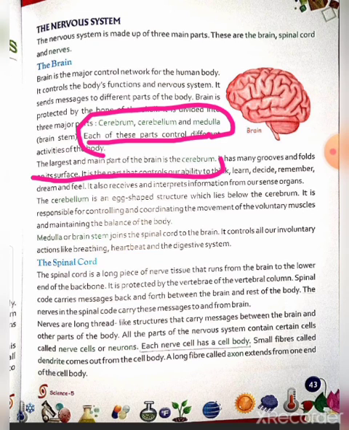The cerebellum is an egg-shaped structure which lies below the cerebrum. The shape is not important. So all of you remember just this line: the largest and main part of the brain. Then what are the three parts of the brain? Cerebrum, cerebellum and medulla. Then the spinal cord. This is important.